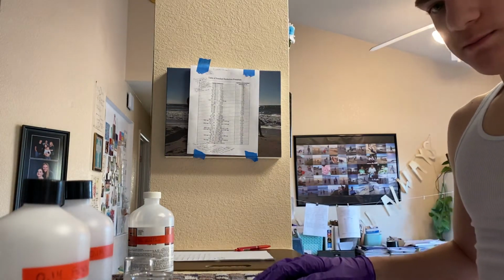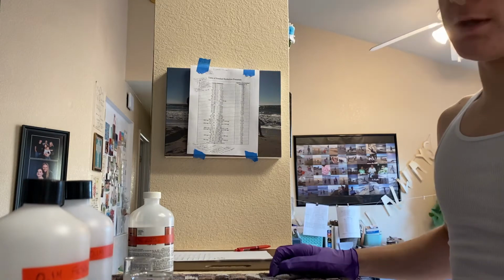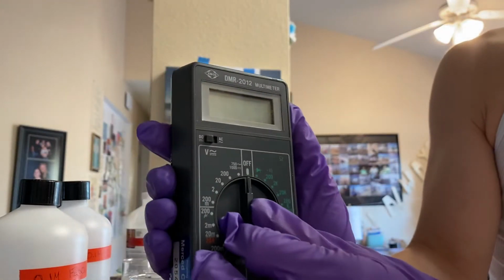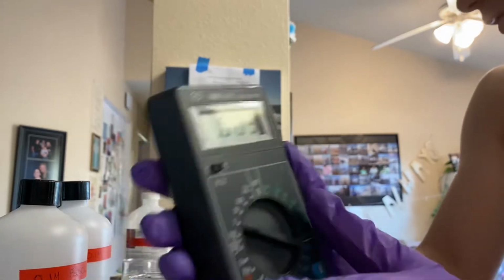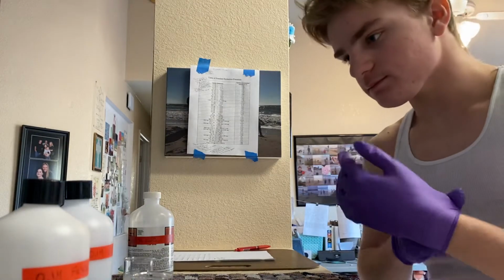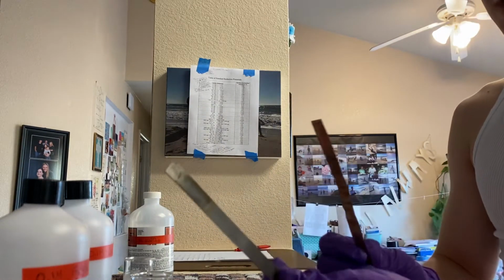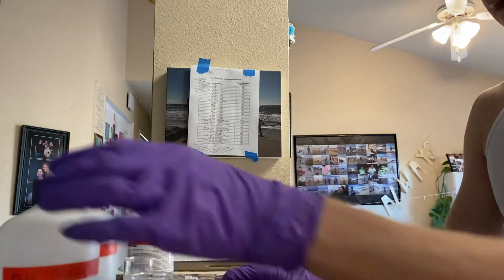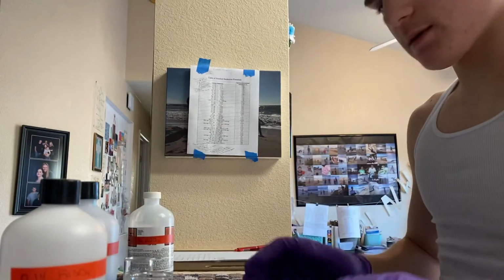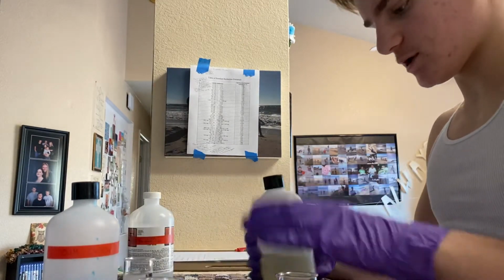Since the theoretical electric cell potential has been calculated to be in the range of the 2 volt mode, I'm going to be setting the voltmeter to 2 volts, as 200 millivolts would be too low. So we have our iron electrode and copper electrode. Iron's at the anode, and copper's at the cathode. Okay, so we're going to be pouring 40 milliliters of each in their respective beakers.